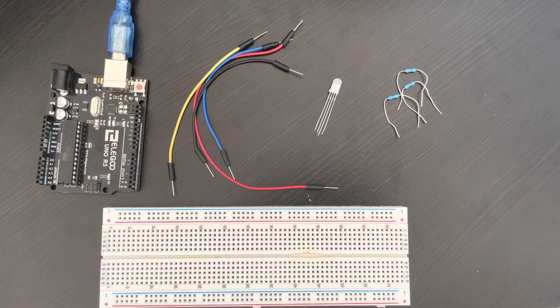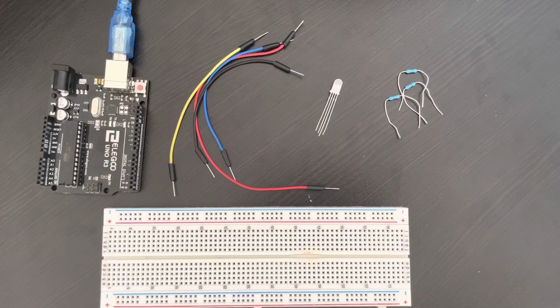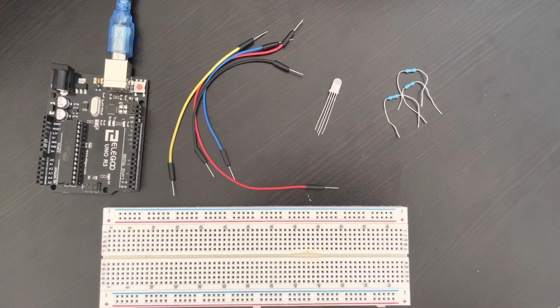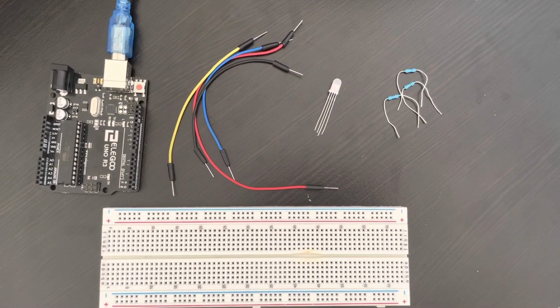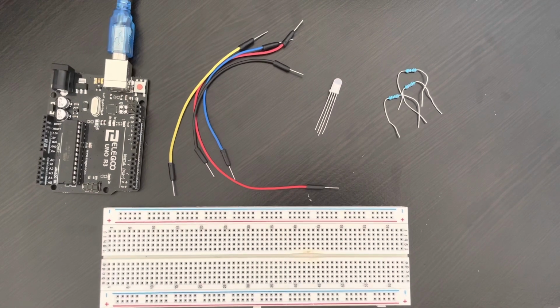To adjust the brightness, there is a function in Arduino called analogWrite that can control the amount of power that goes to each of the three colors. The amount of power is measured in pulse width modulation, or PWM, with a range of 0 to 255.